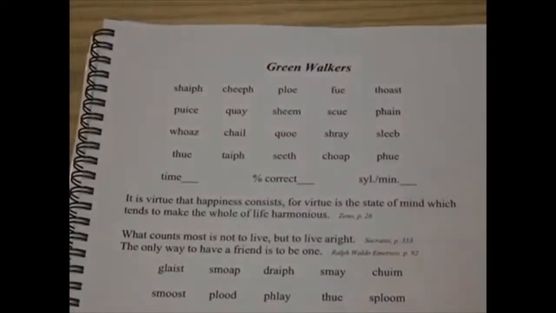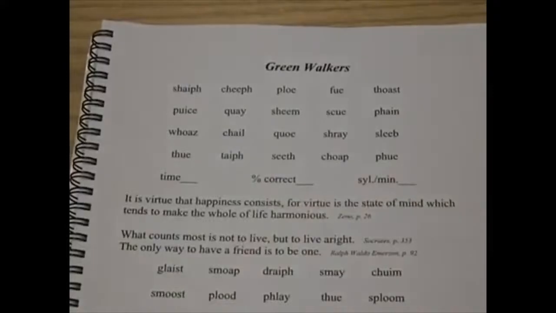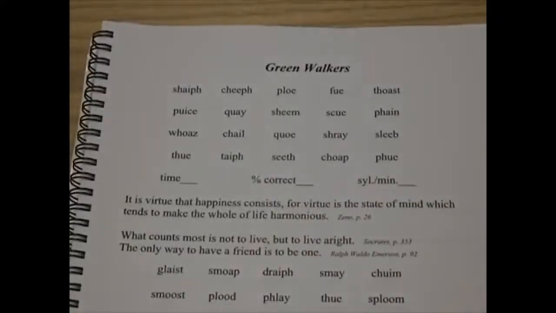Ready. Go. Shafe, chief, plo, few, thos, pews, squay, sheen, skew, fame, hose, chel, quo, shray, sleep, few, tafe, seat, choke, few. Okay?